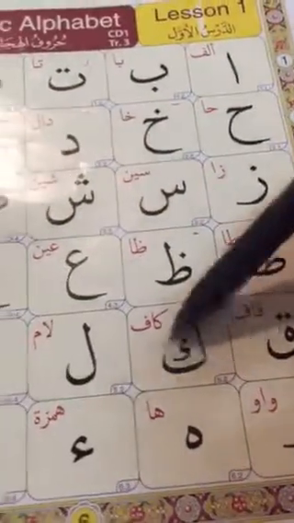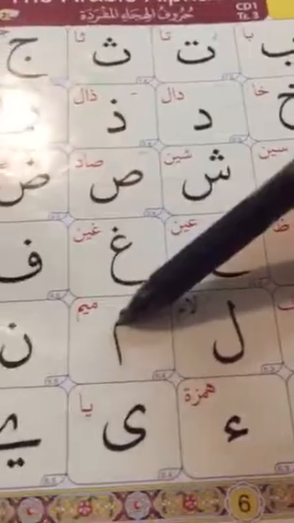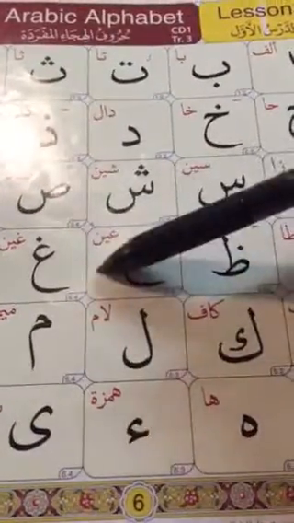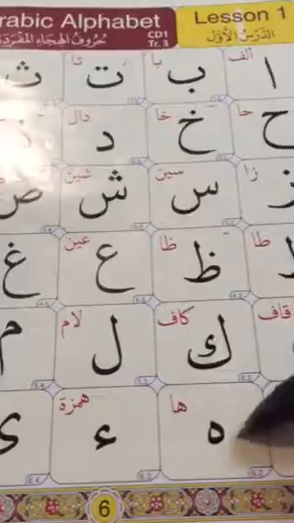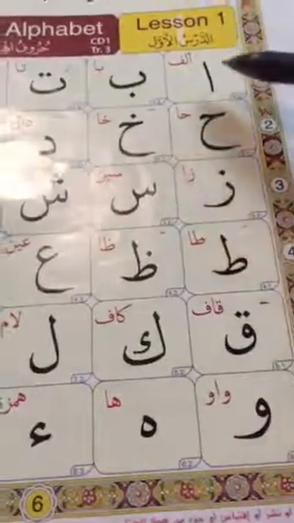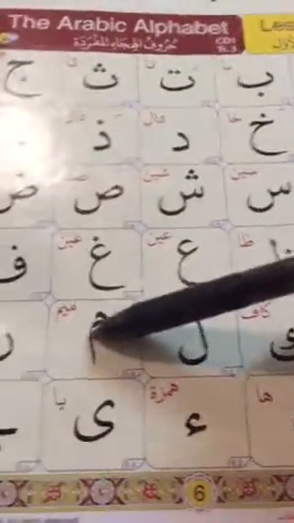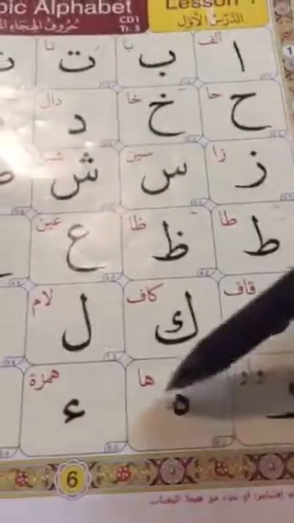Then kaf stands alone, lam stands alone, mim stands alone, noon stands alone. Waw, ha, hamza, and ya. So we have 9 families here. If you're able to memorize the 9 families and then memorize the standalones, alif, kaf, lam, mim, noon, waw, ha, hamza, ya, then you get your alphabet.